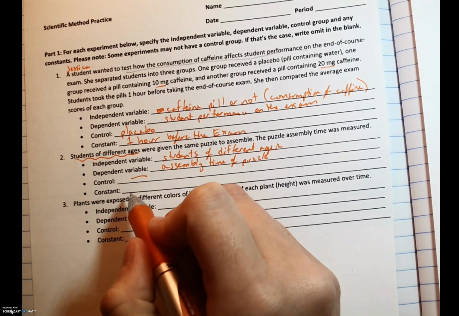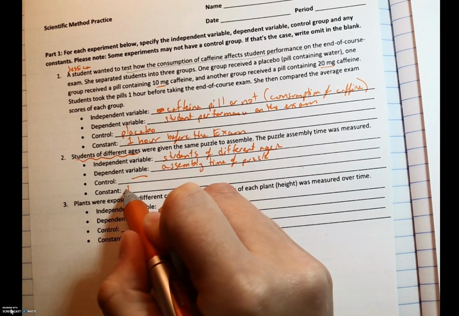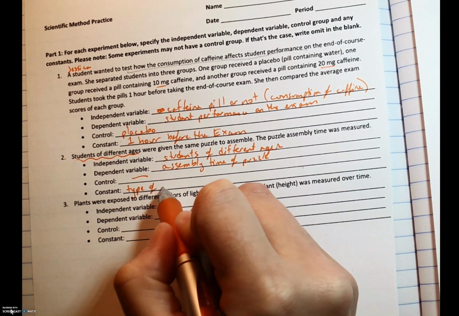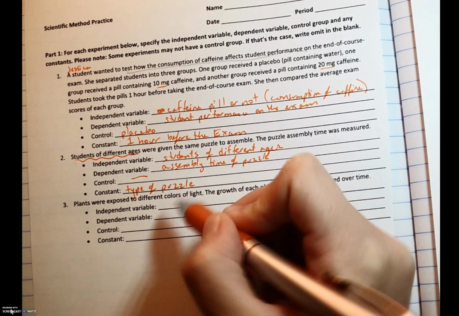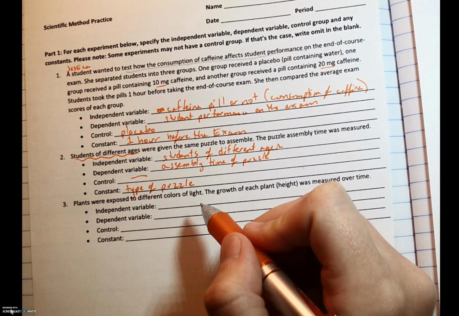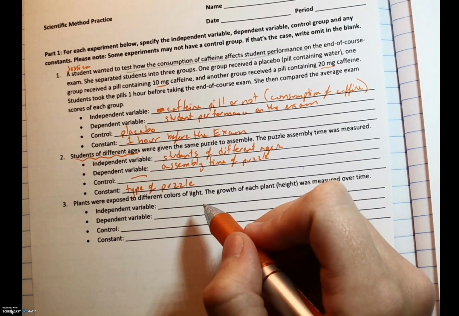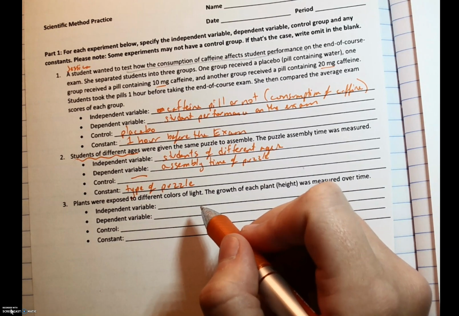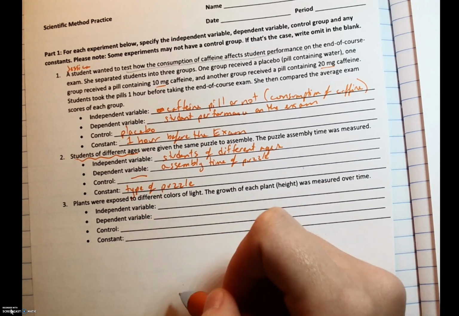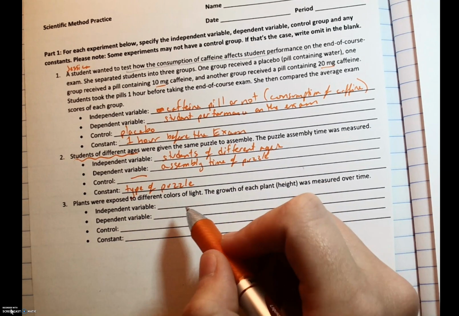Constant variables is probably going to be the type of puzzle that I give them. Right? If I give my 15-year-old student a puzzle that has 1,000 pieces, but I give my 6-year-old student a puzzle that has 10 pieces, well, that's obviously not fair. That's not controlled. So the type of puzzle, the number of pieces that it has.